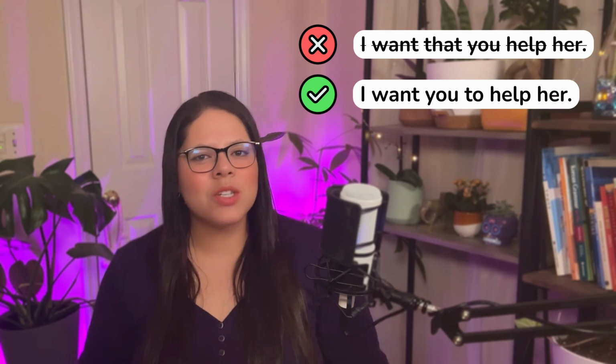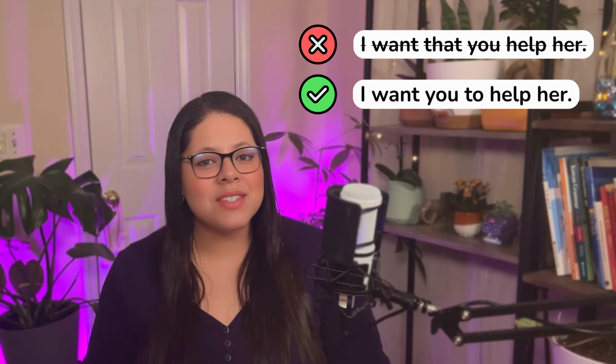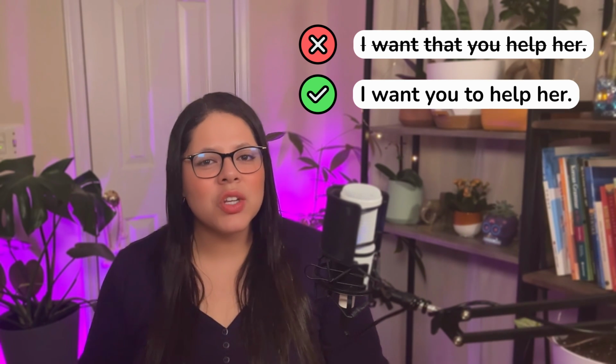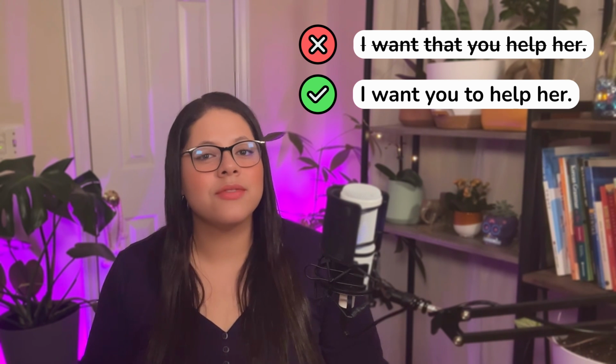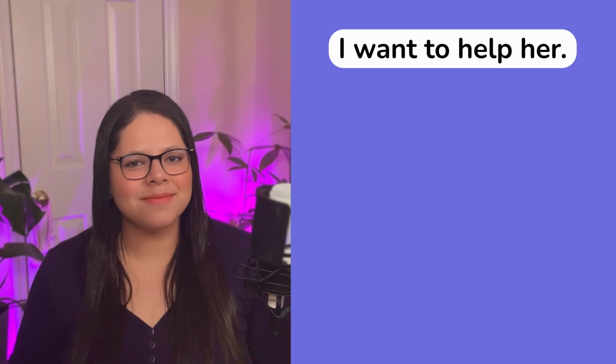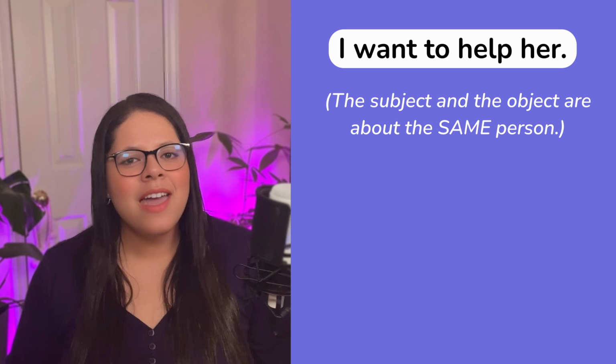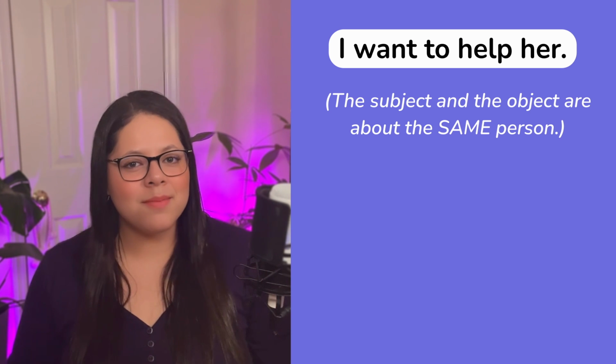Some textbooks and courses consider this an advanced structure, but I disagree. It's much better to learn this earlier in your journey to fluency. Let's take a step back and look at a simpler sentence. I want to help her. In this sentence, I am the subject, and I am also the person who would help.